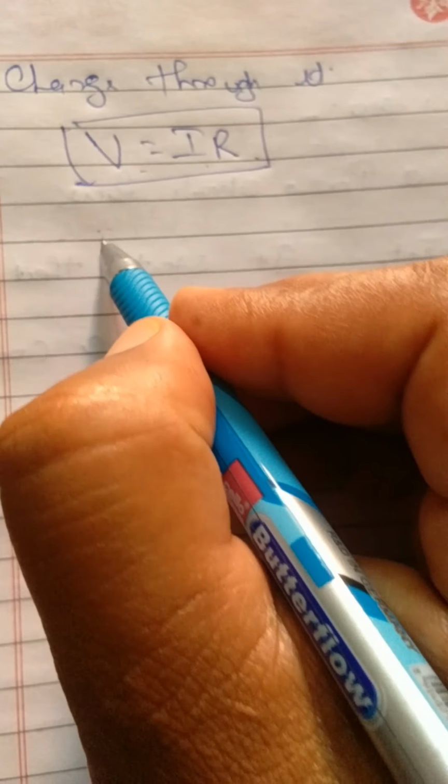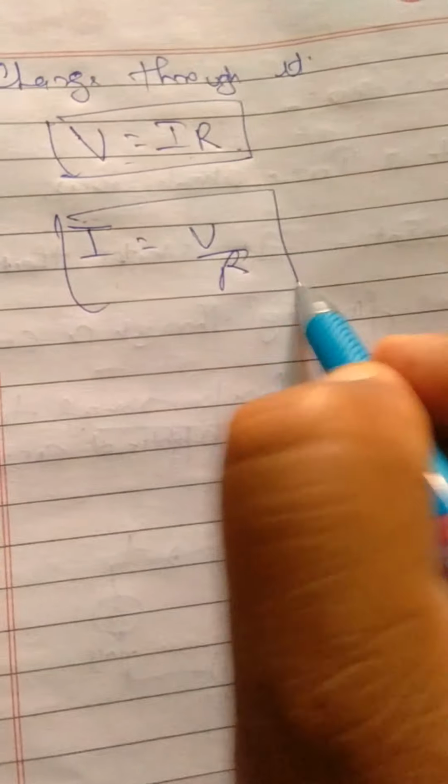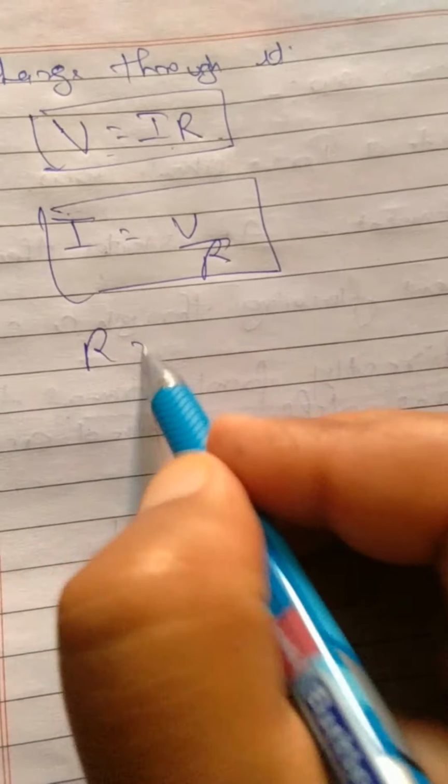This expression is very important for numerical problems. Here we can find V is equal to IR. We can find relations like I is equal to V by R, and R is equal to V by I.